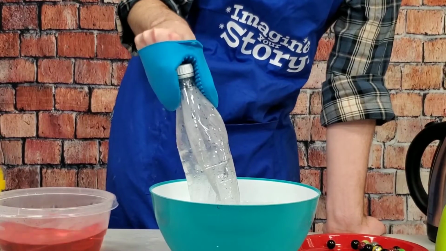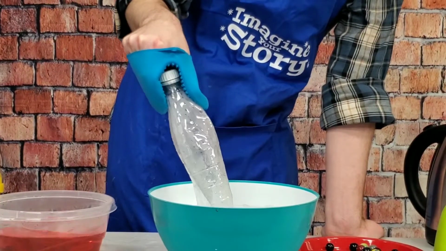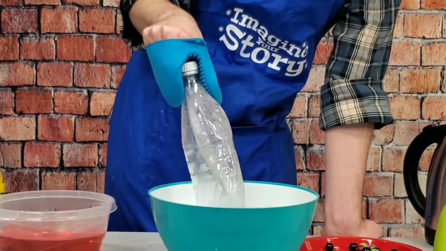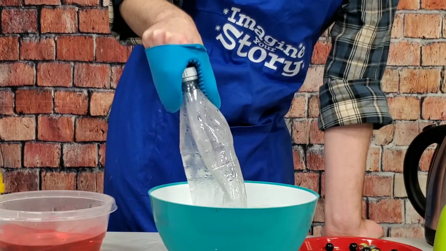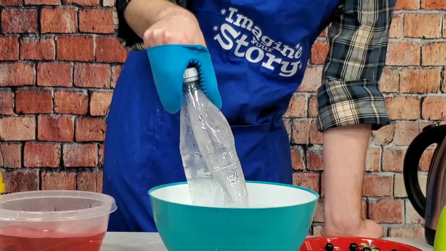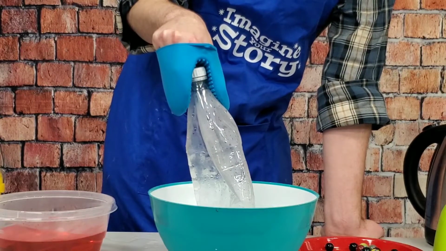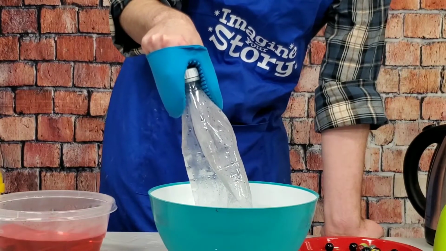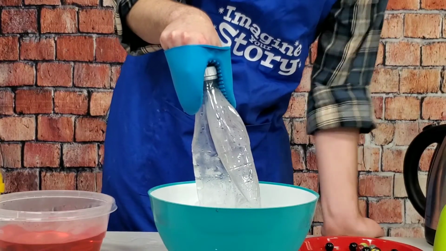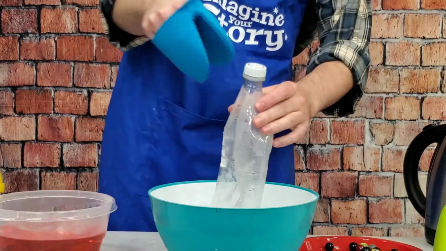You can hear the sound of the bottle contracting. You'll look good from this angle. You should be able to see it in action. So what's happening is that when it got hot, the molecules inside it started moving faster and taking up more space. But when we put the lid back on, it traps that number of molecules in there.